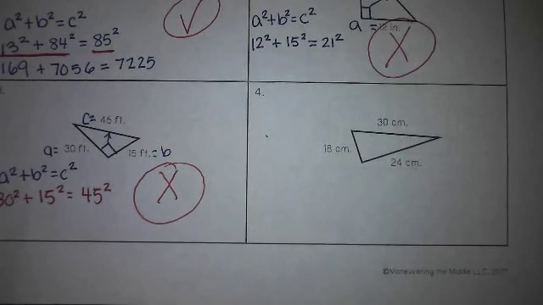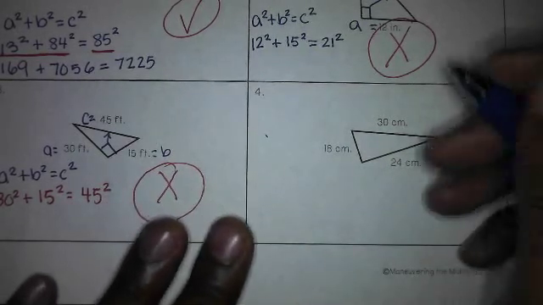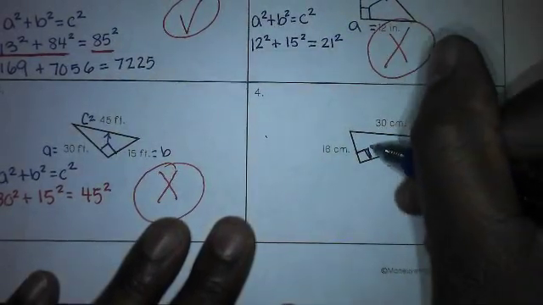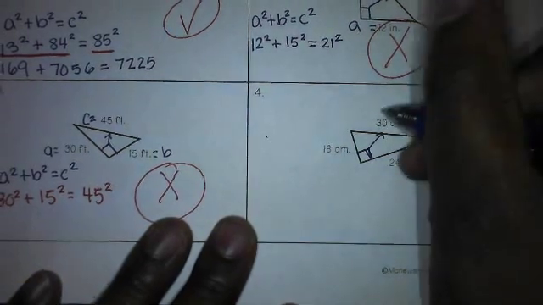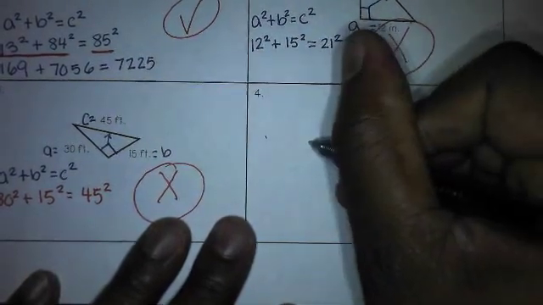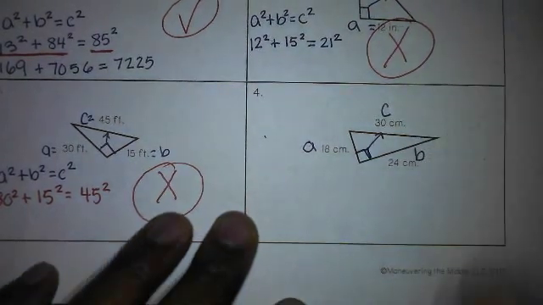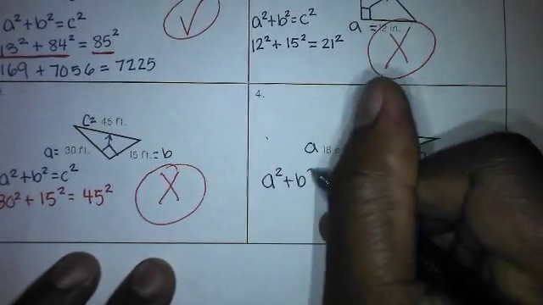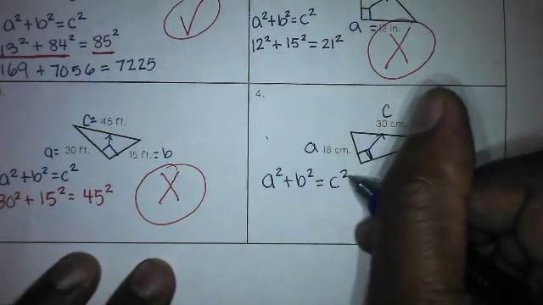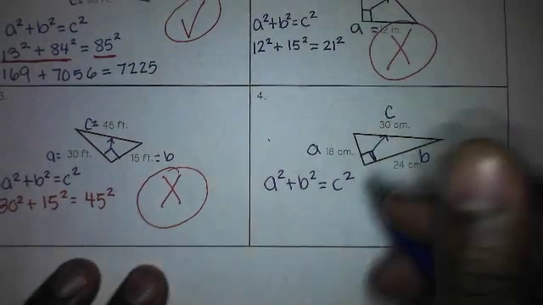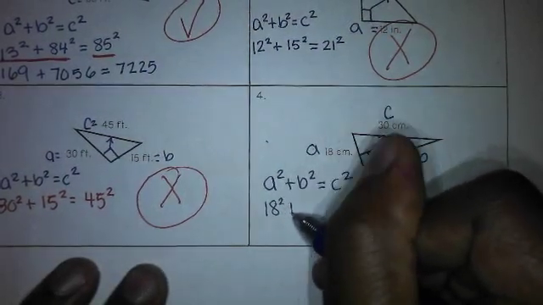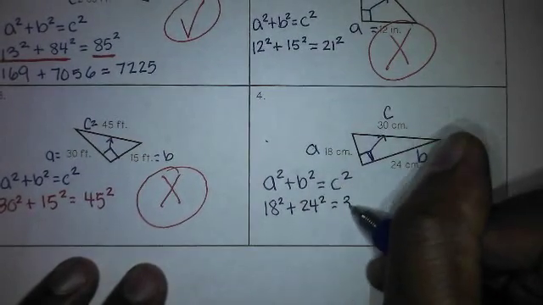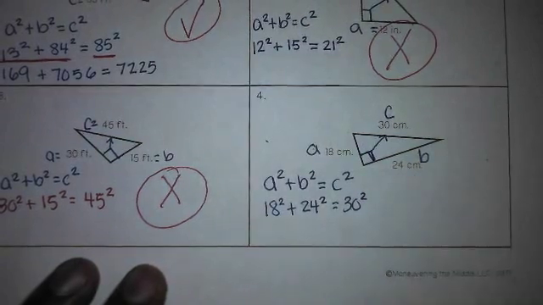Okay, and I'm going to move through it very quickly because, I mean, we practiced it 3 times, so you all should be able to keep up. Right angle. Right here. That makes that C. So we call this C, A, and B. A squared plus B squared equals C squared. A is 18, that's 18 squared. Plus B is 24. 24 squared should give me 30 squared.